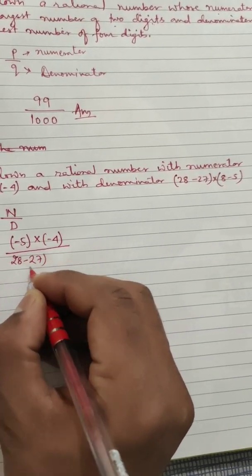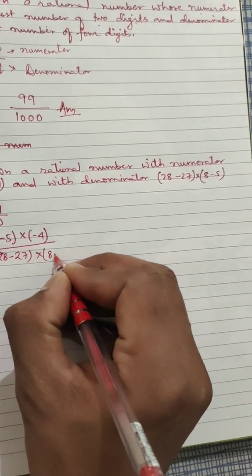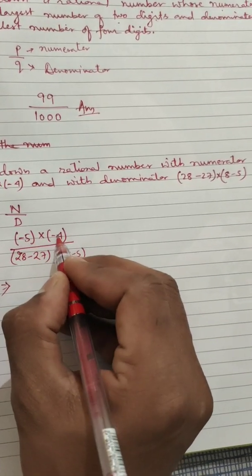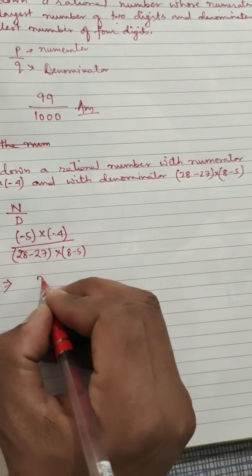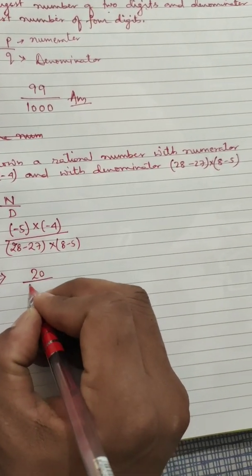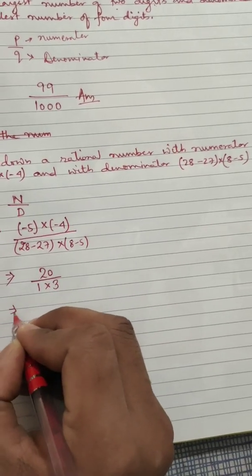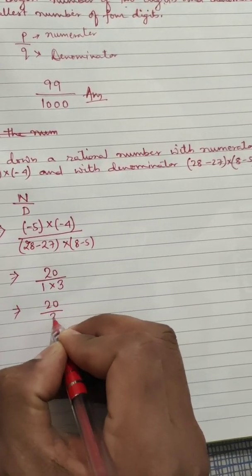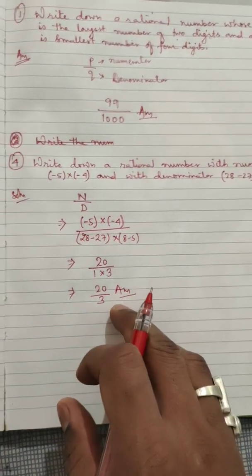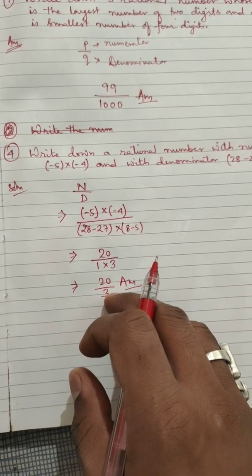28 minus 27 into 8 minus 5. Now minus into minus is plus, 5 4s are 20. It will be plus 20 divided by 28 minus 27 is 1, 8 minus 5 is 3. Next step, 20 by 1 3s are 3. This will be your answer. This will be the rational number. 20 by 3 will be the required rational number.